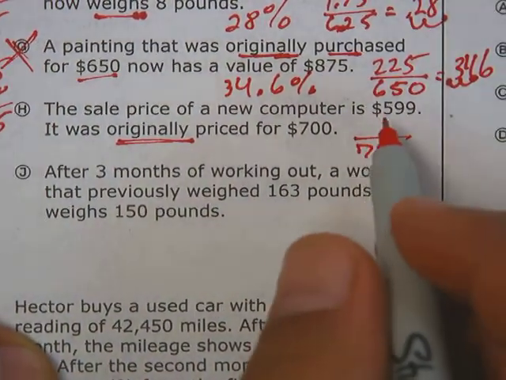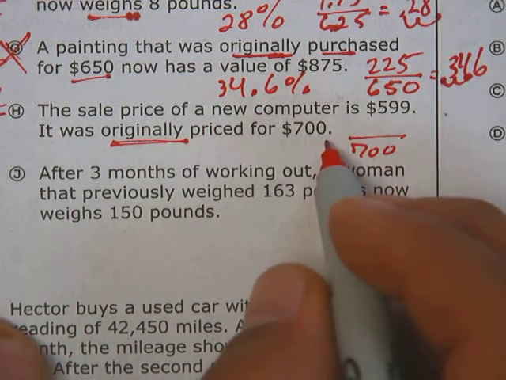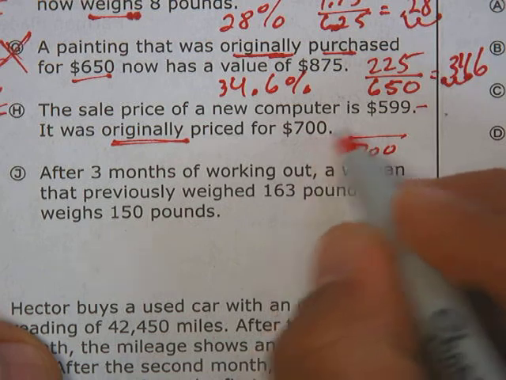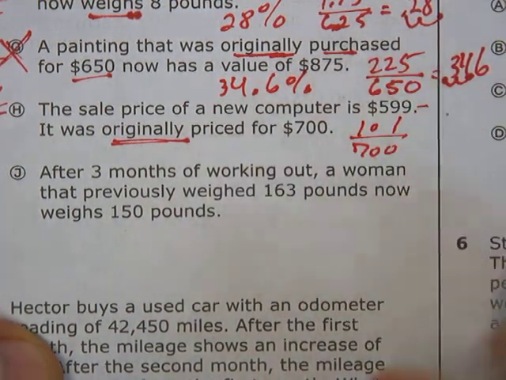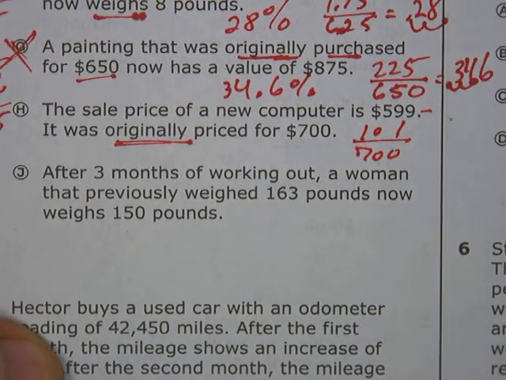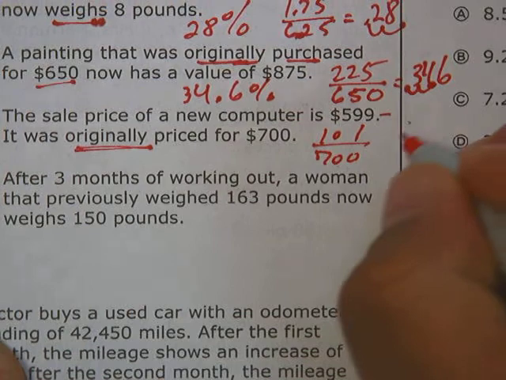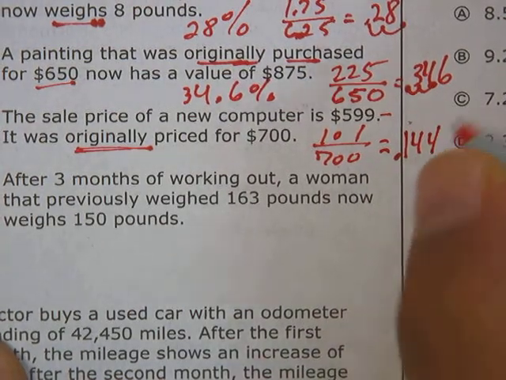The sale price of a new computer is $599. The original price, look at that, originally priced. So that tells you the original is $700. Well, how much did the computer go down? Maybe you can see it, and the answer is, if this was 600, there would be 100. And then plus one less, that means it's 101. And so again, you're going to use TIBO here.